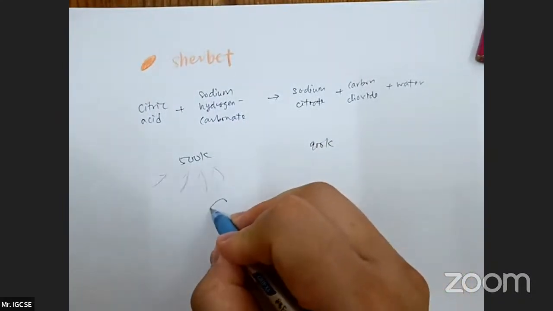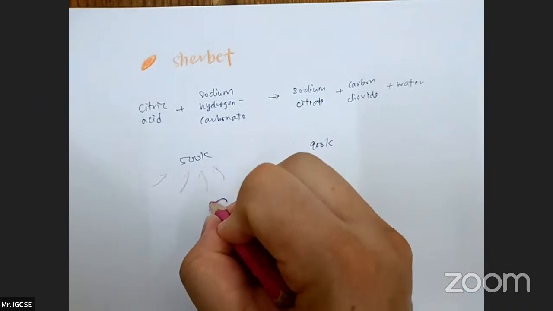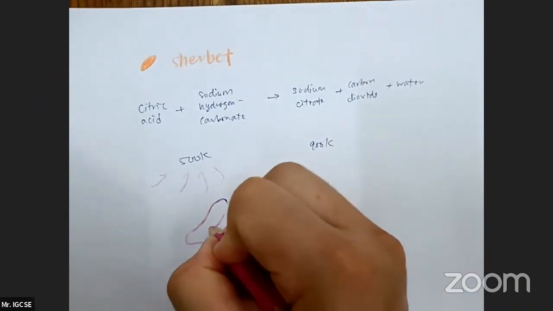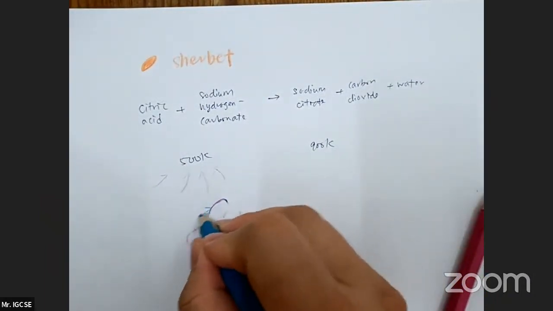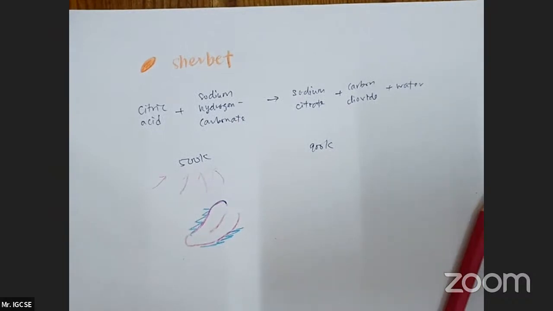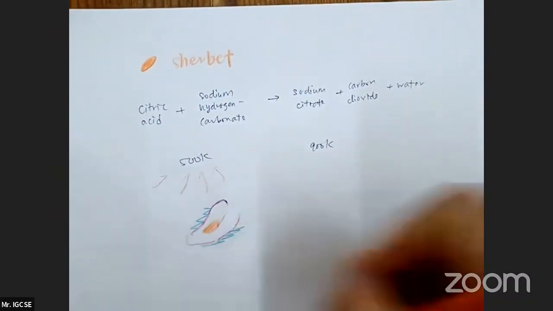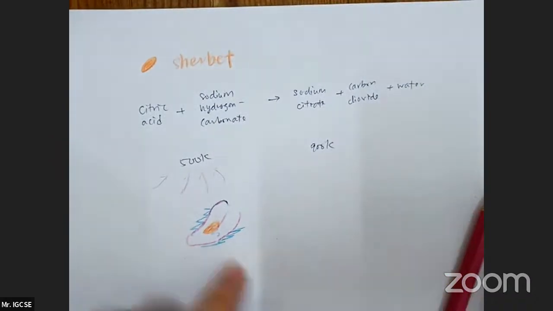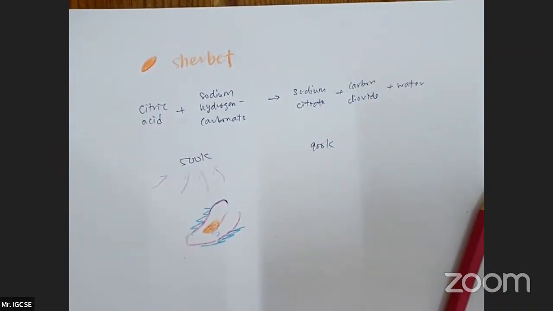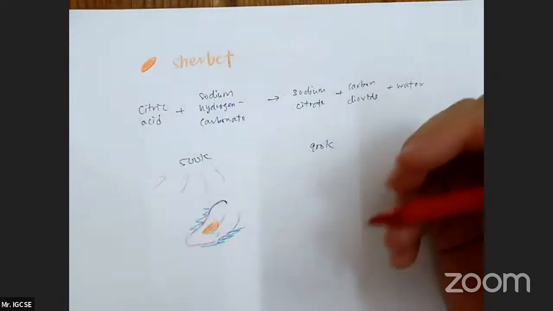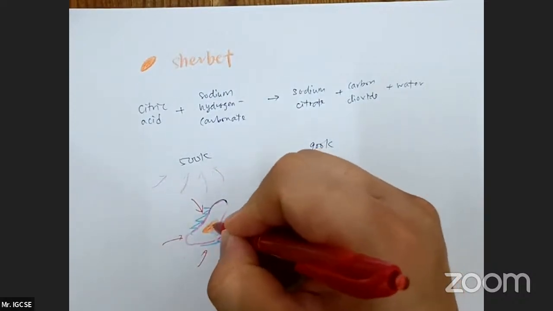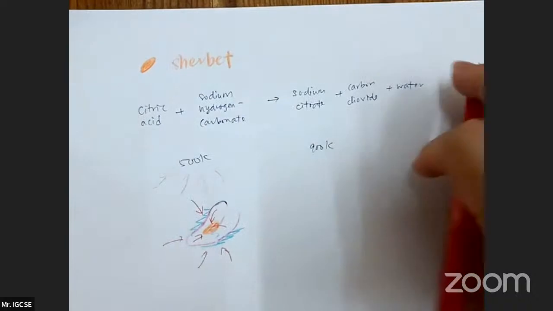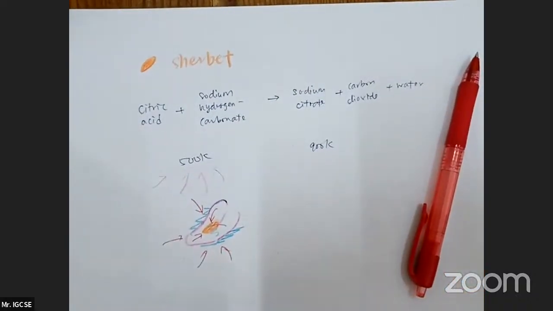When you put it in your mouth, this is your tongue, and you have the saliva here and there. When these mix with your saliva, water, they react. When they react, they take in a lot of heat from the surrounding, from your tongue. So you feel a loss of heat. You feel cool.